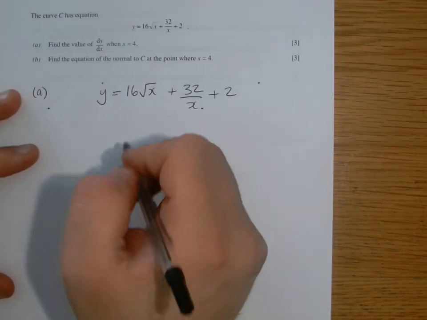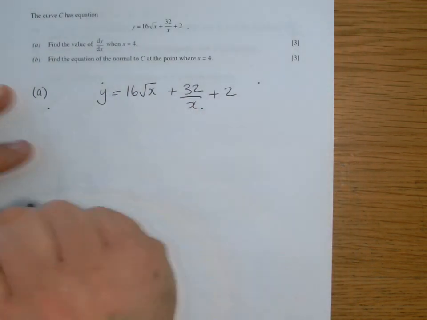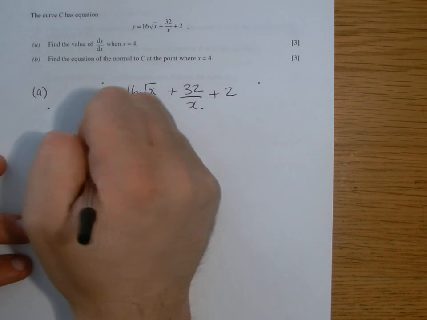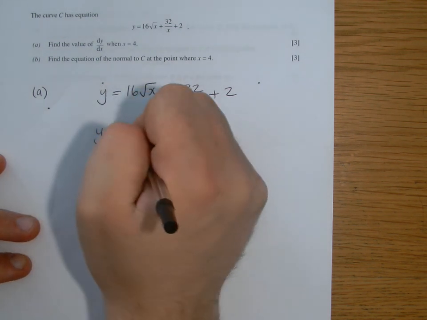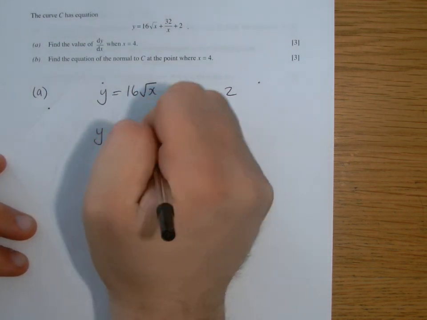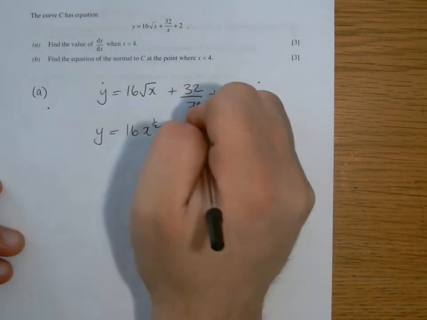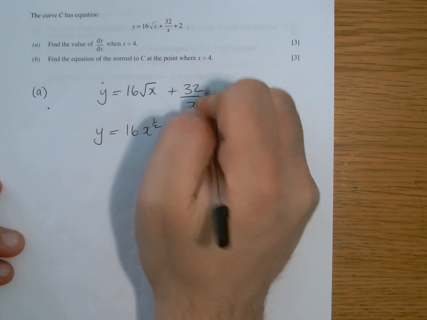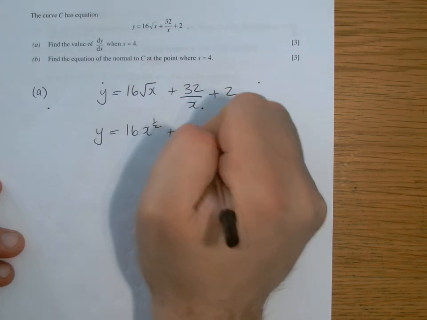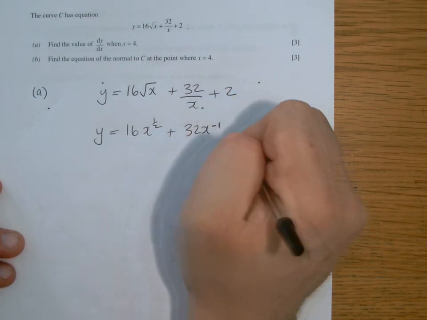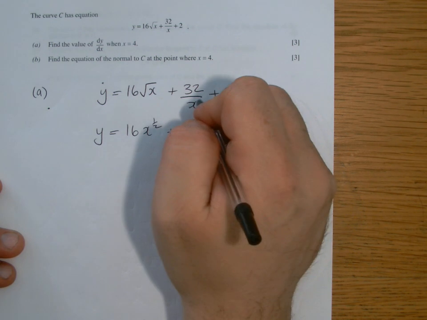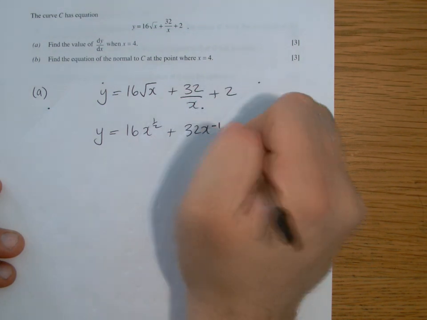Now before I find dy dx, I need to write this in a form that I can work with. So we need to appreciate here that root x is x to the power half. Square root is written as power half. And with x on the denominator here, I need to take that up to the top. So it becomes 32x to the negative 1, because it's positive 1 there. Take it up, it becomes a minus, and then plus 2.